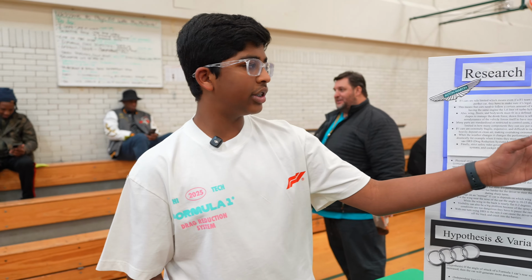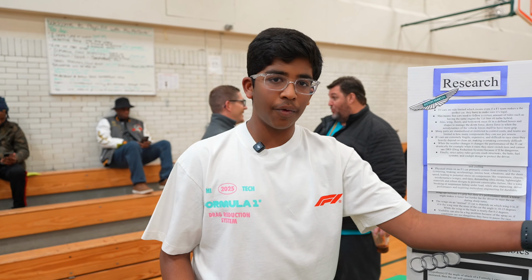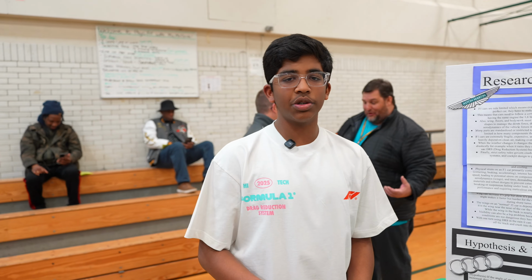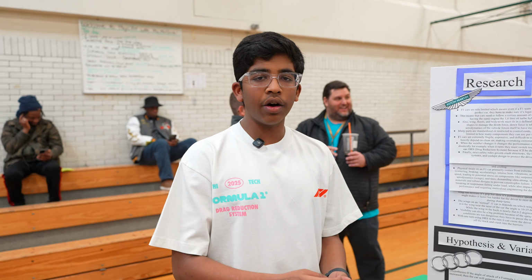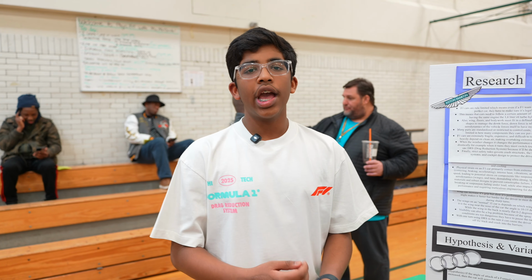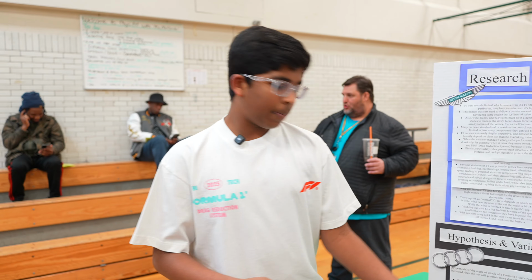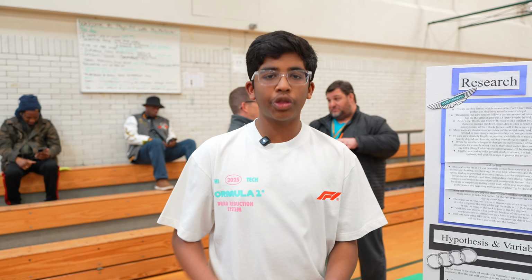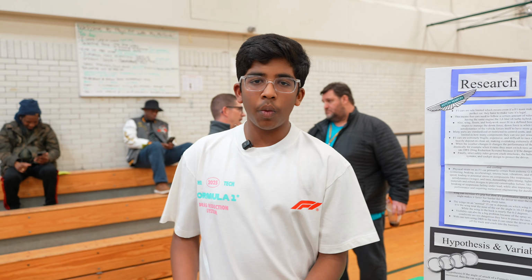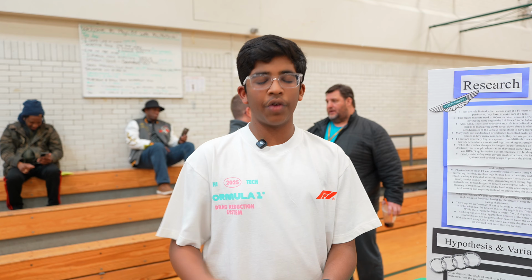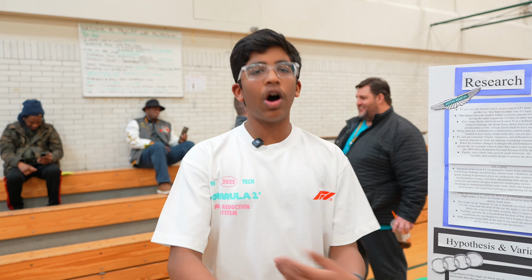Our project was downforce versus drag, the physics of F1 cars. Our hypothesis was basically that if the rear angle of an F1 car is increased, it would go faster. Our procedure was basically we lined up 3 meter sticks, and then we put one sticky note at the finish line and one that follows.